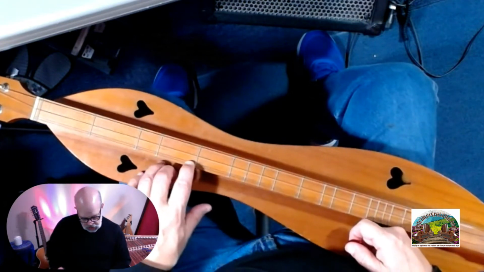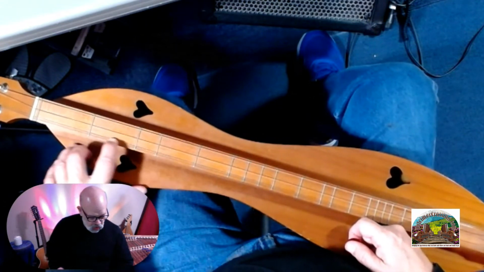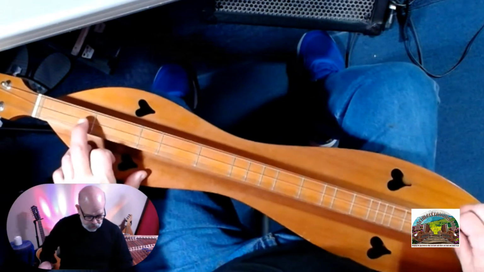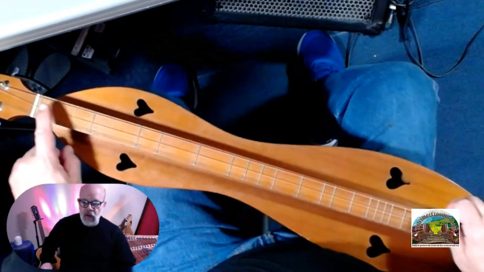Now I know this is the fifth step of the scale, but it went below Do, and Do was open, so I had to go over to the middle string and walk down.